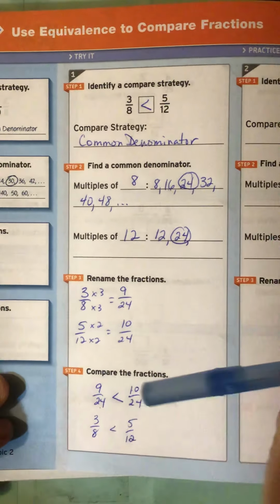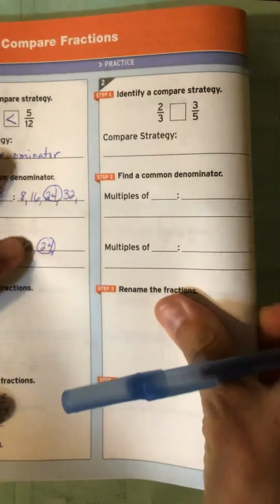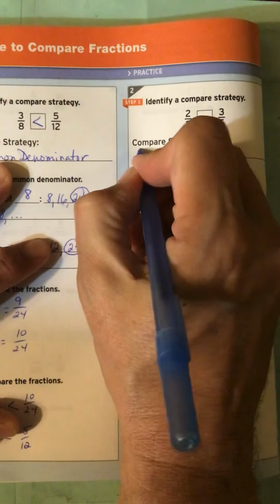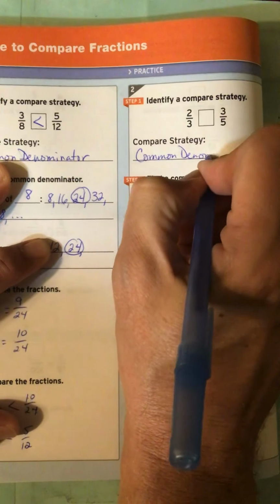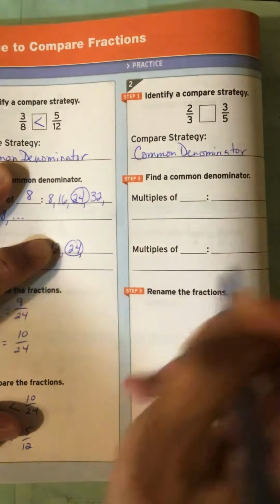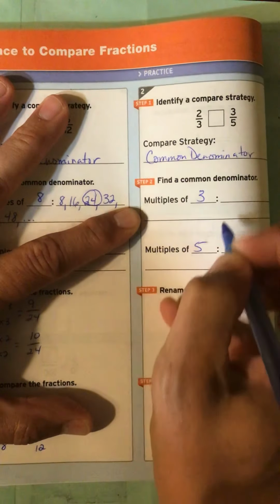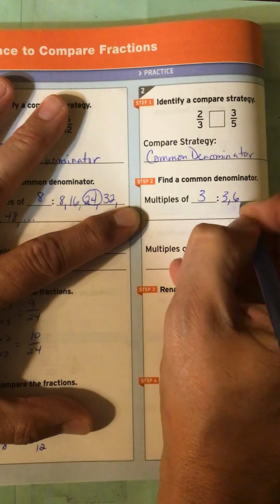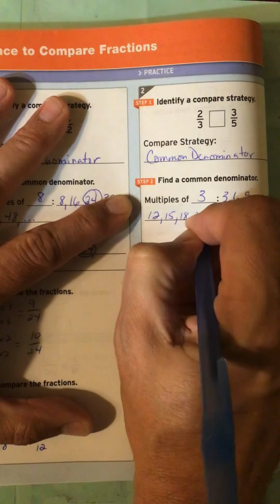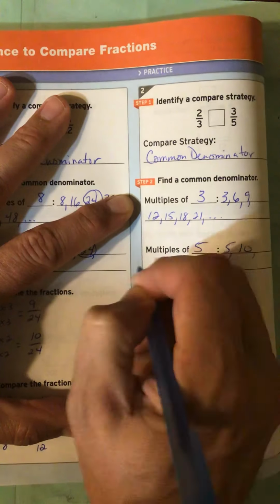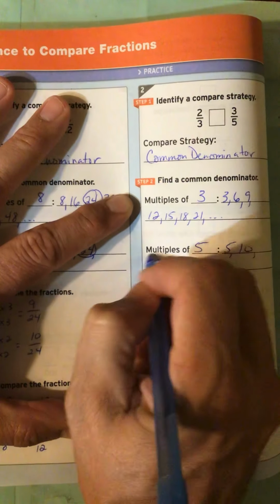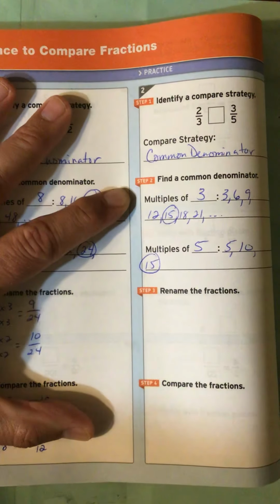Okay, let's look at another example here. We're going to use the same strategy, guys. Common denominator all day today. Common denominator. So we need multiples of 3 and multiples of 5. So 3, 6, 9, 12, 15, 18, 21, and so on. Multiples of 5: 5, 10, 15. Might as well stop because we've got a common multiple in each list.